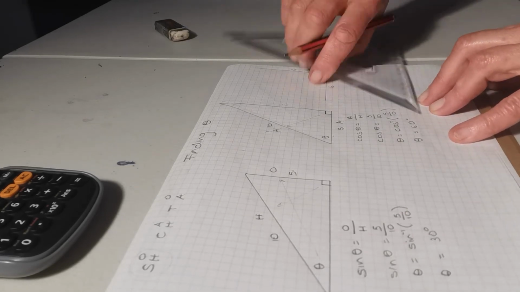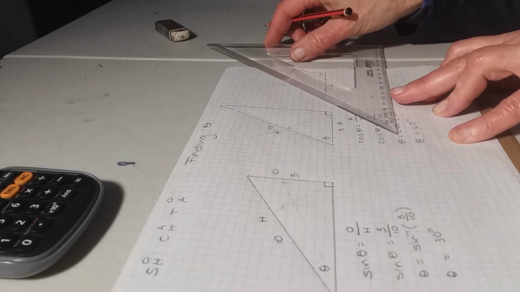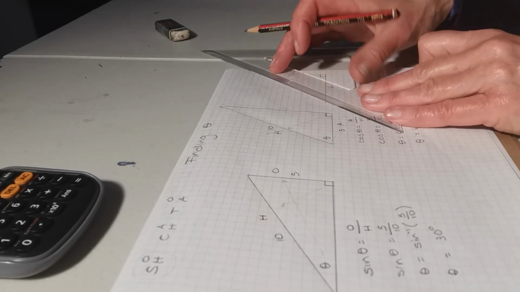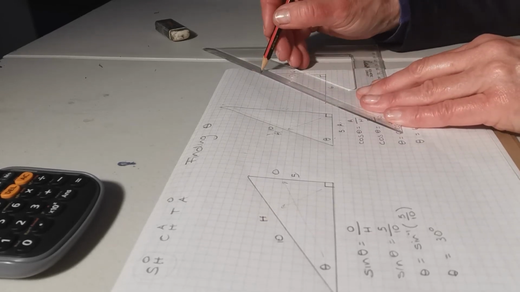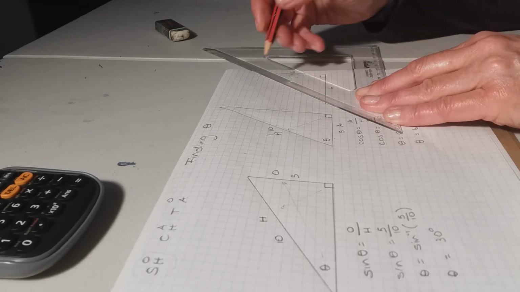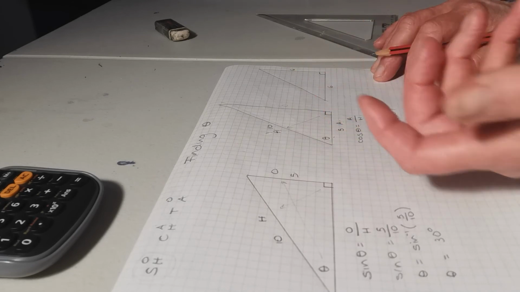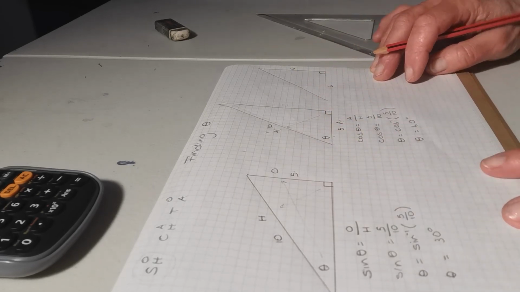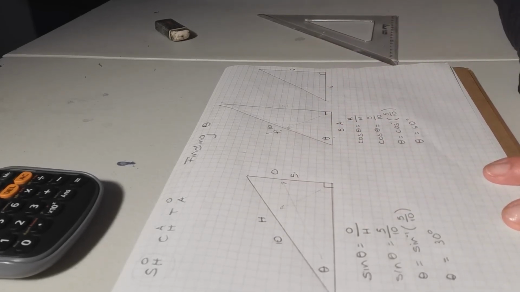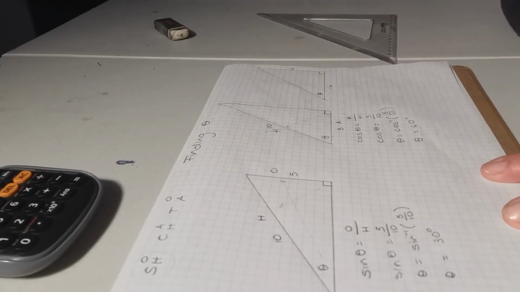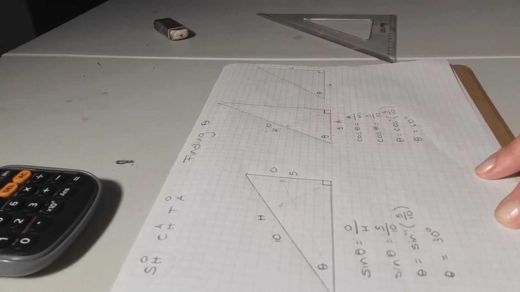If I join these two lines, how many different angles can I form? Well, I can only form one angle. It's only possible to form one angle because that's the minimum requirement for you to all draw exactly the same triangle. So here we have an angle theta, and I'd like us to find that.